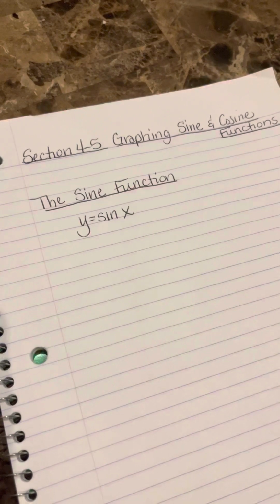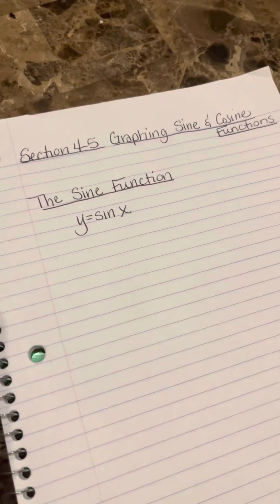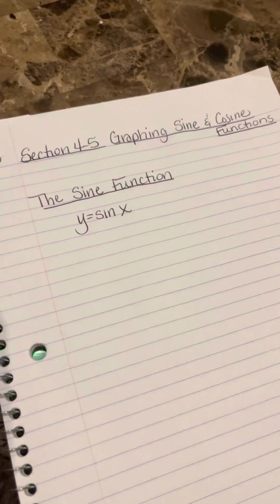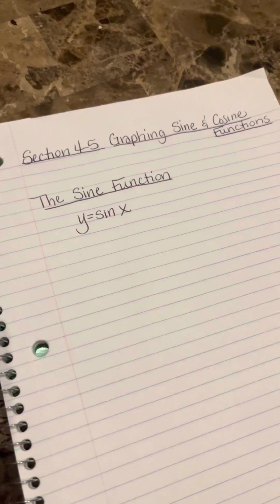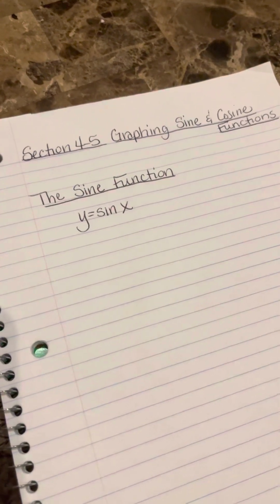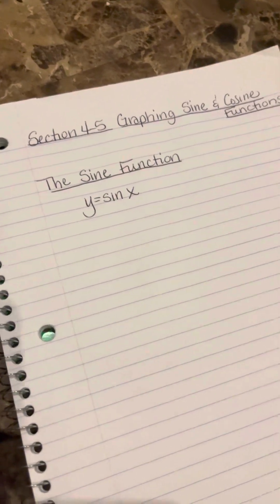After we see the two functions, original graphs, then we will transform them. So we're going to do the same thing, shift them left, right, up, down, reflect them. So first we're going to talk about the sine function. The equation is y equals the sine of x.